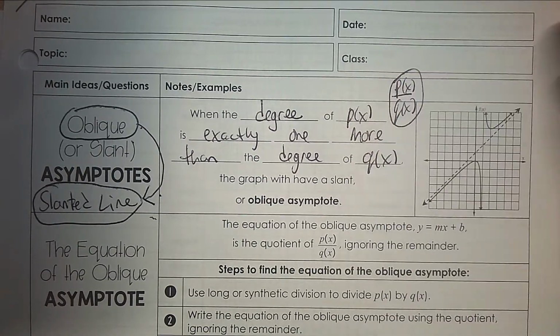So when the top is more powerful, there is no horizontal asymptote. I should remind you of that, right? Some of you, like more than one person, said, how does horizontal work again? So if the top was more powerful, there was no horizontal. If the bottom was more powerful, it was 0. And if they were equally powerful, you divided to find the number.